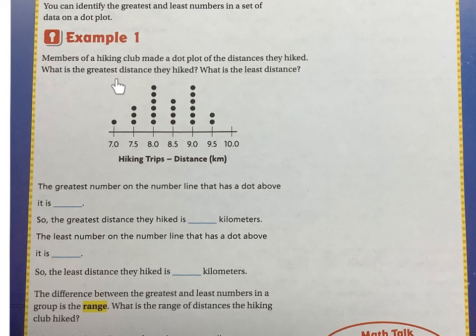What is the greatest distance they hiked? What is the least distance? So hiking trips distance kilometers is our title. All right, so let's analyze this dot plot by answering these questions.